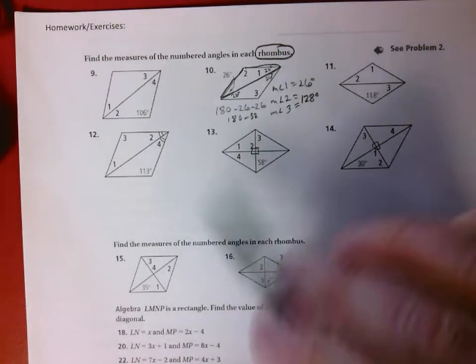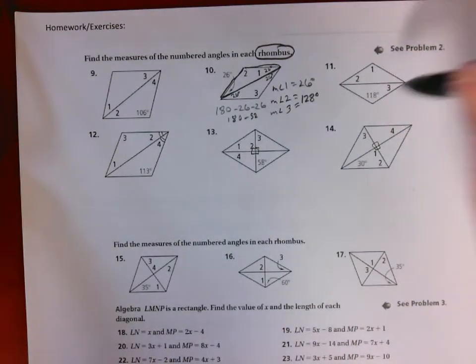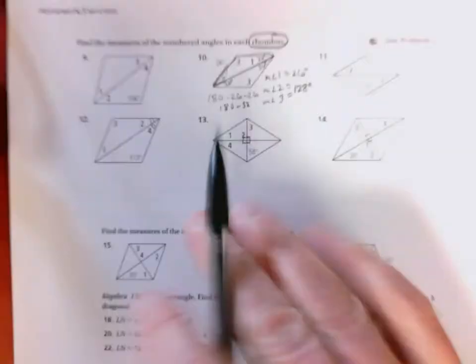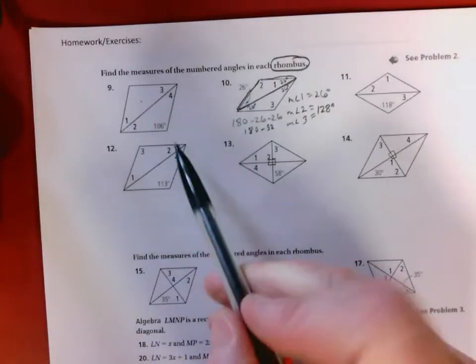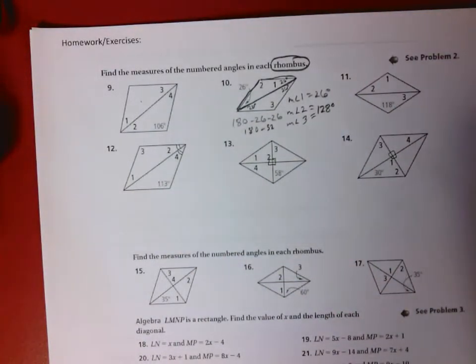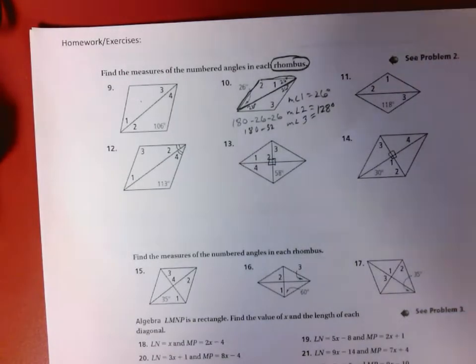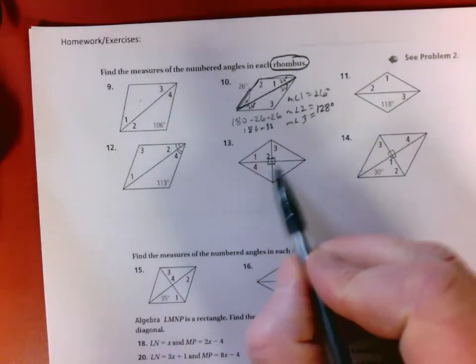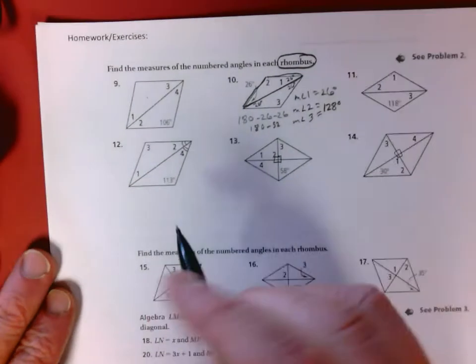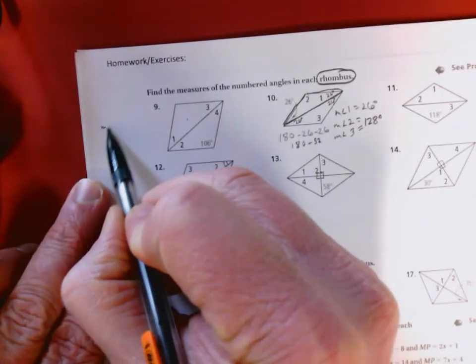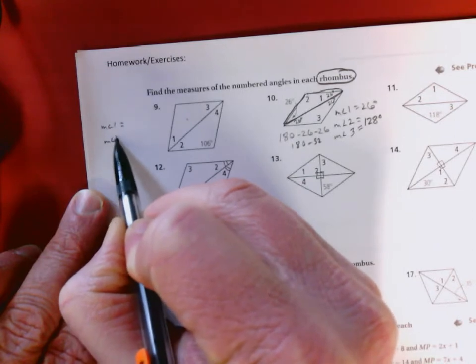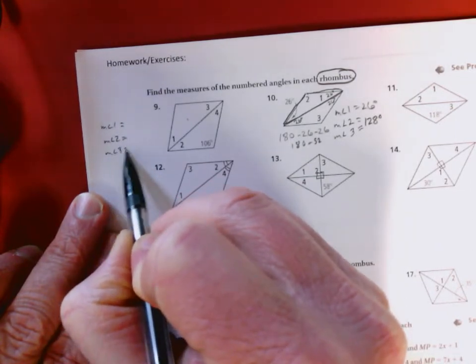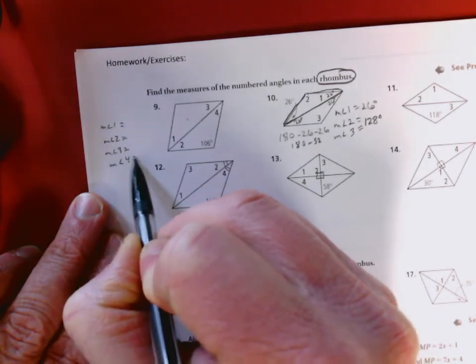Okay, so pretty much you're going to be following these same properties. Opposite angles are equal. You can start there. If you only have one diagonal, it's an isosceles triangle. I think you'll like these. There's not any equations to figure out. You have right triangles here. Just make sure you answer the whole question. So write the numbers 1, 2, 3, 4, so when we check it, you can go through it.